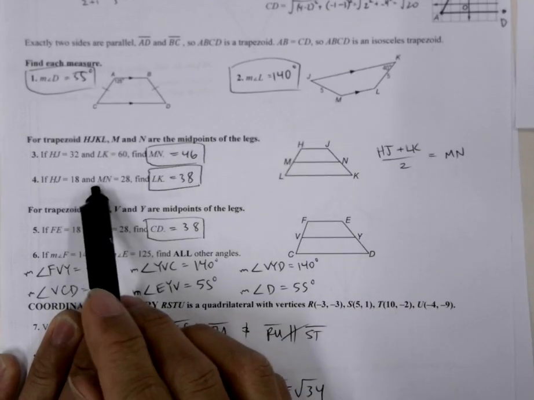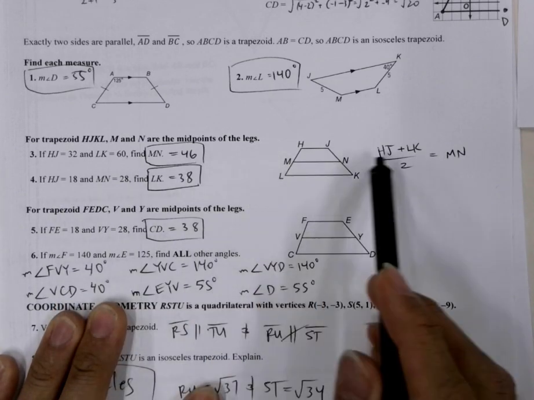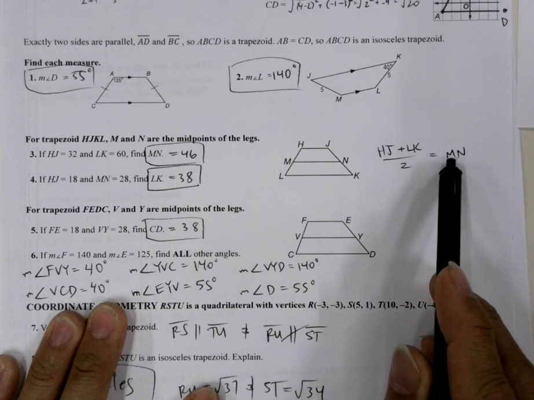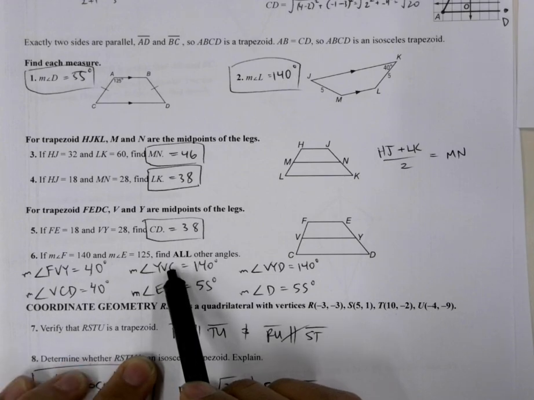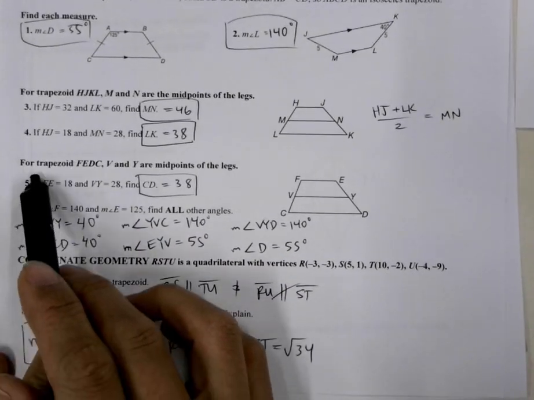But if they give us the mid-segment's length, like they do for number 4, then we just go and plug in. So we got 18 here, 28 here, and we're solving for LK. So that's what we're doing for problems up to number 5.